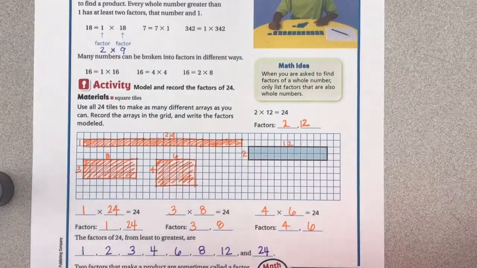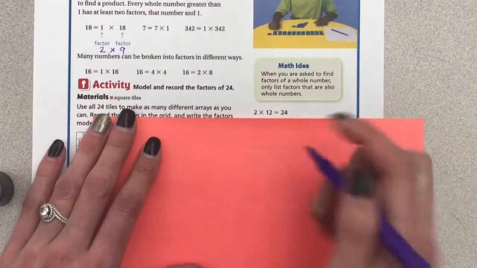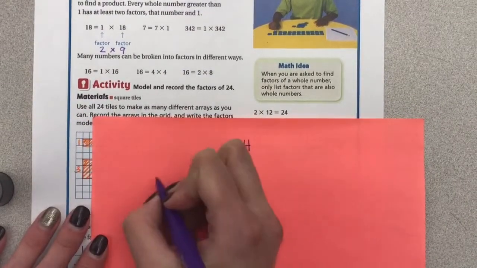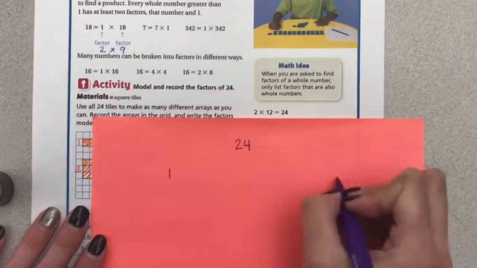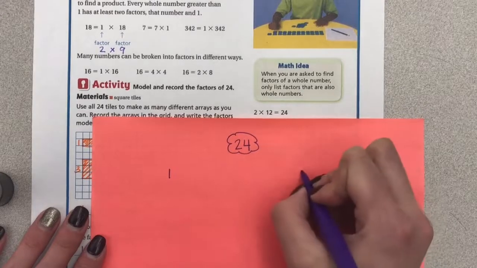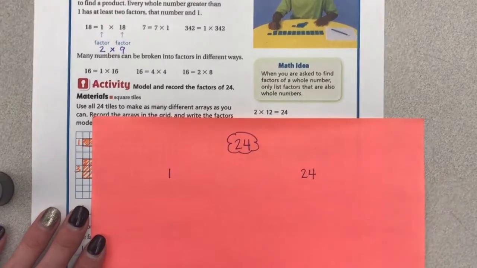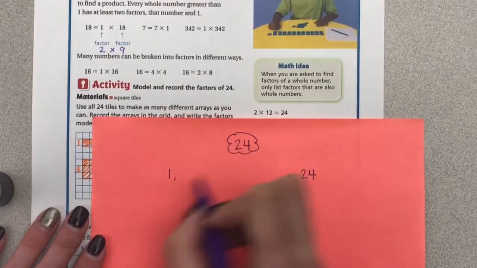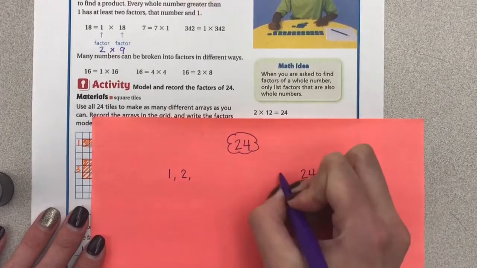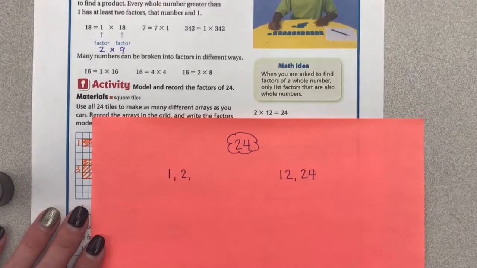So when we do our factor rainbow, if I want to find all of the numbers for 24, I would always start with 1. So I can always do 1 times something to get a number. So in our rainbow up here, we're shooting for 24. So I would have 1 times 24. Then I would ask myself, does 2 go into 24? Well, I know it does. So I'm going to write 2 there and 12 there.